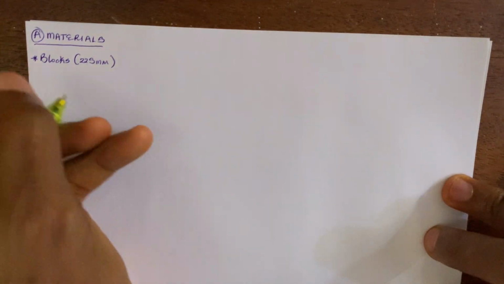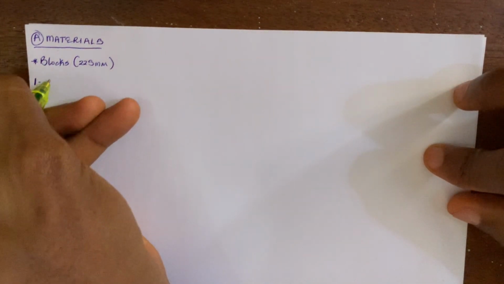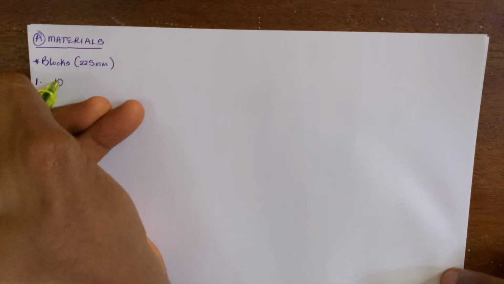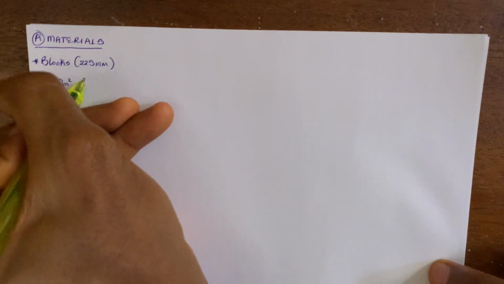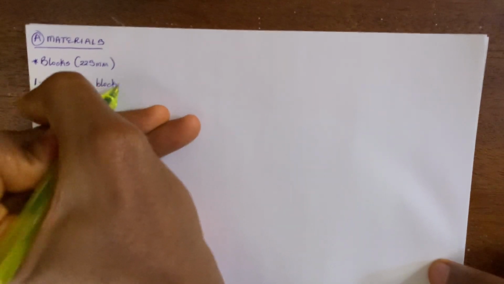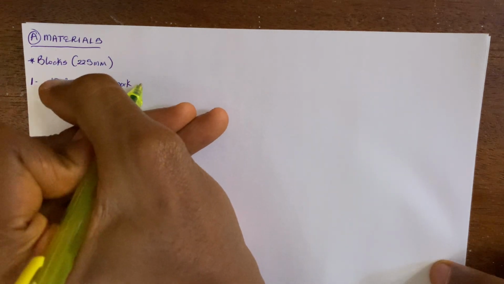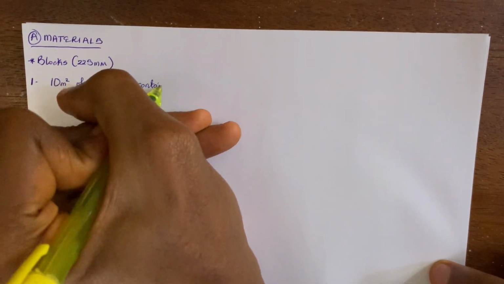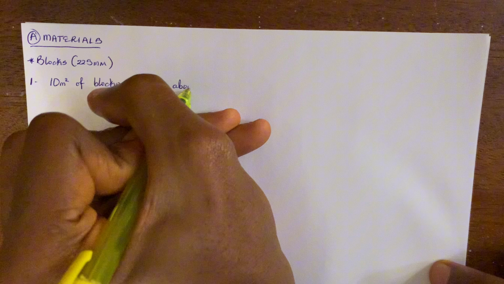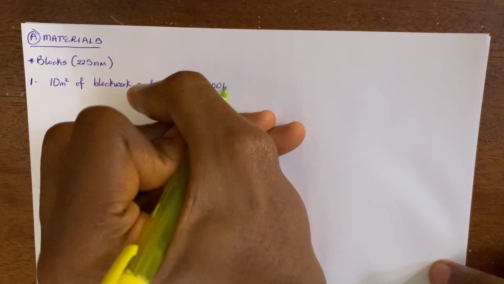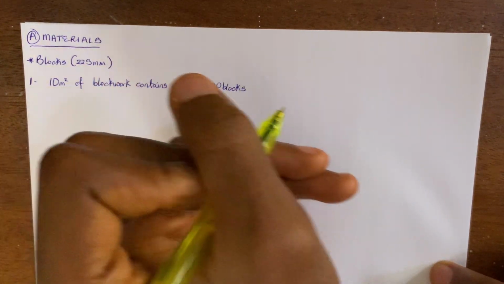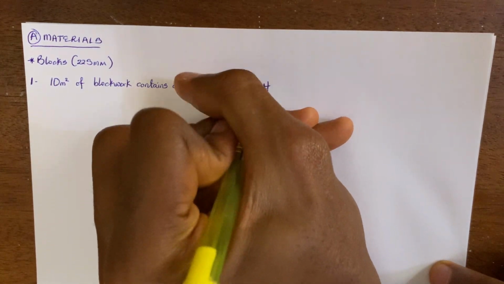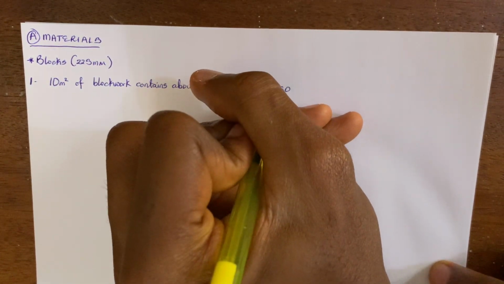There is a saying that 10 meters square of block work contains about 100 blocks, at a rate of 850 naira per block.